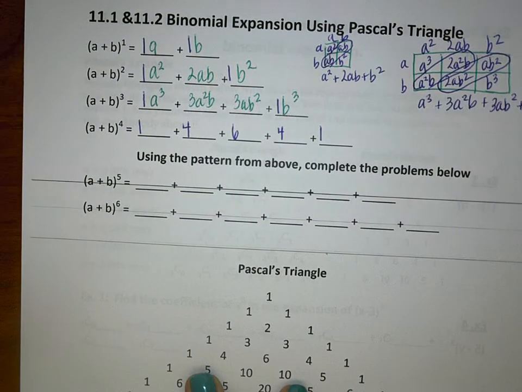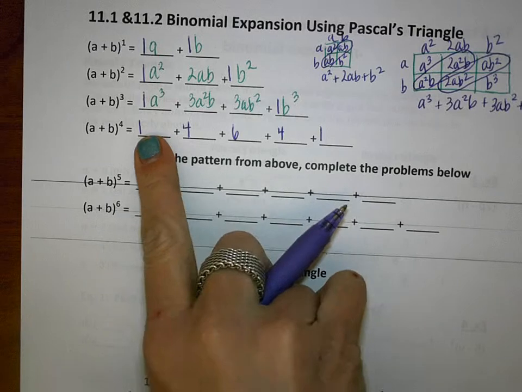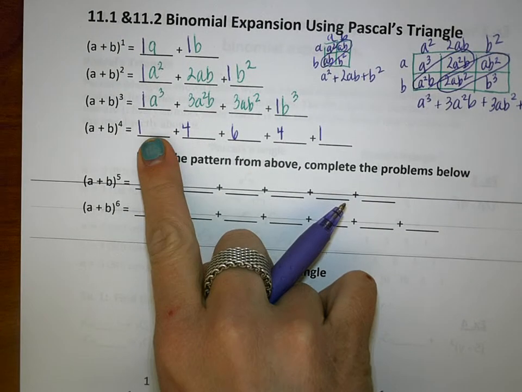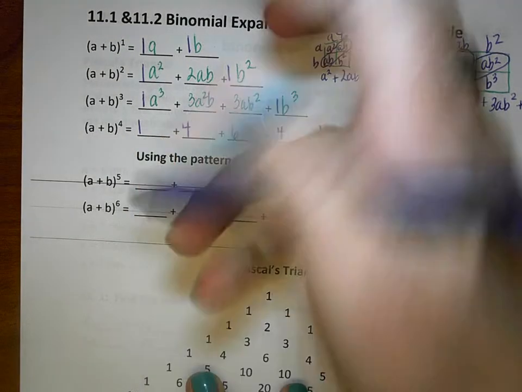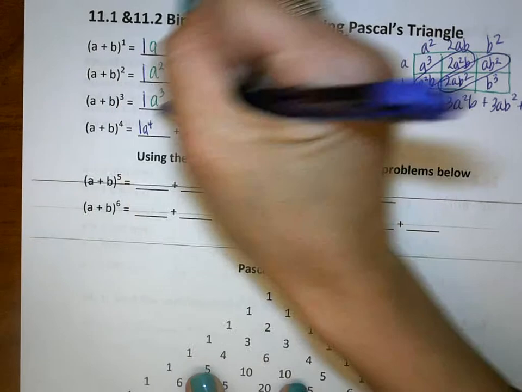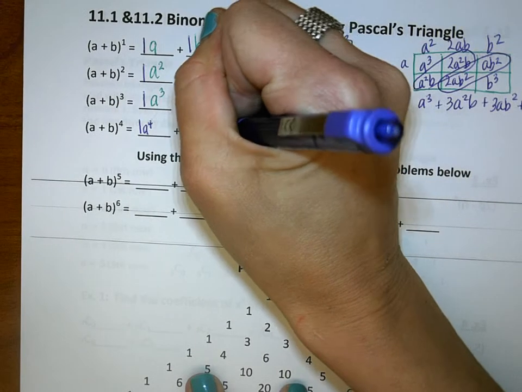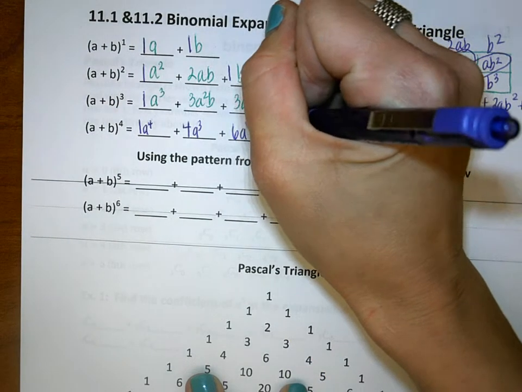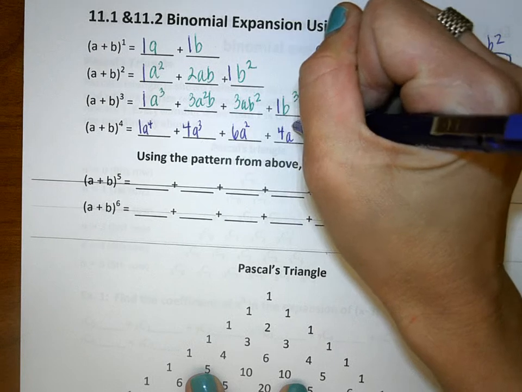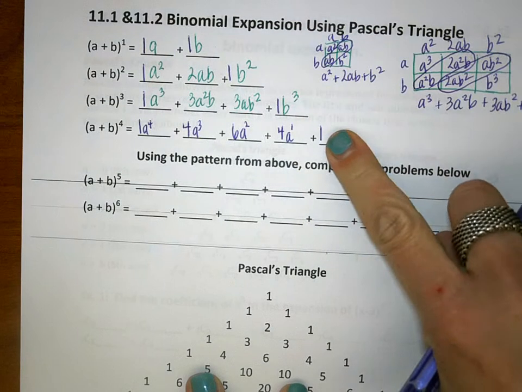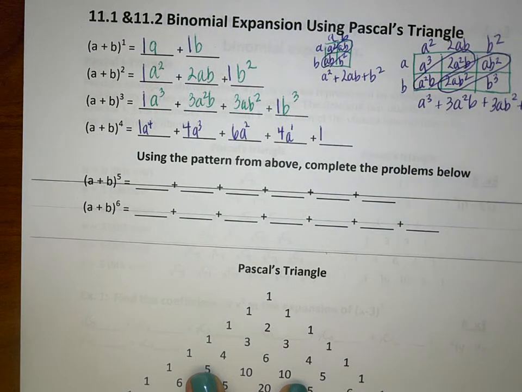And then what would my exponents be? What am I going to start with in terms of my A? A is going to be to the fourth. And then A is going to be to the third, and then A to the second, A to the first, and then do I need to write A to the 0? No. Then I normally just go backwards.